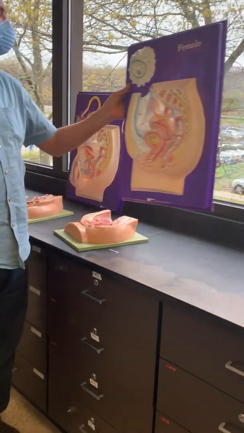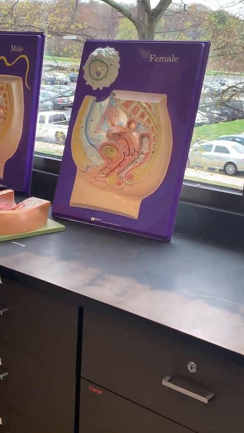An egg with a follicle, I think. Let me get my glasses. I left them there. It's okay.